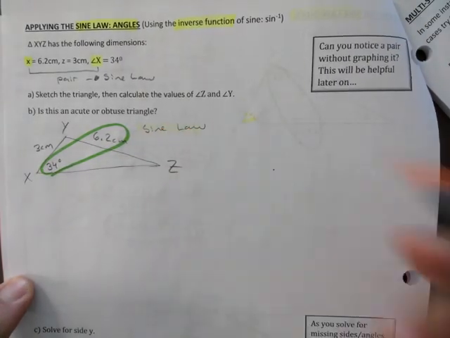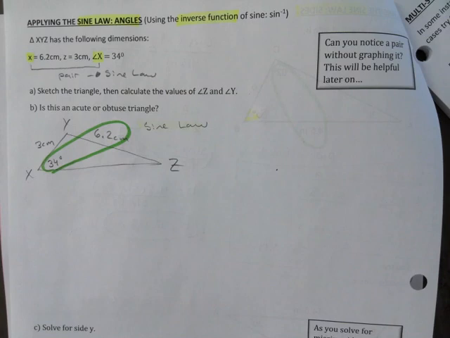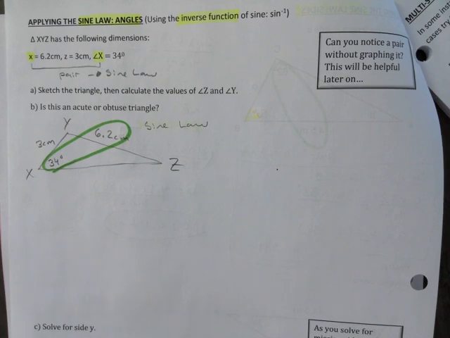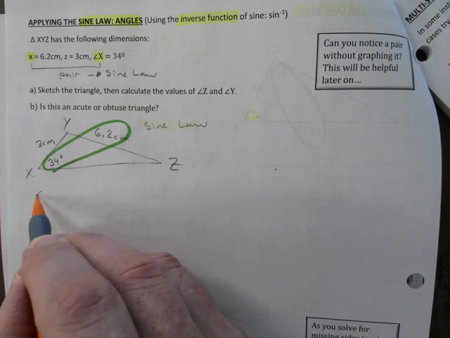Sine law. By the way, obtuse, acute, it doesn't matter. The textbook splits it in 2 chapters, but we work with it the same way. Sine law has one problem, and that is chapter 4, the problem case. Until then, you won't have to worry about it. So let's go ahead and do that.